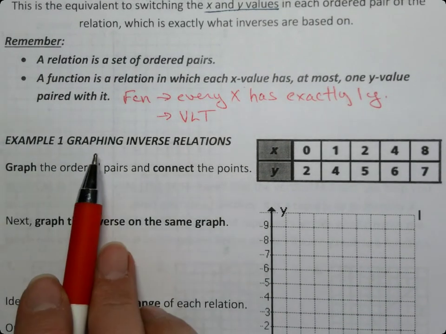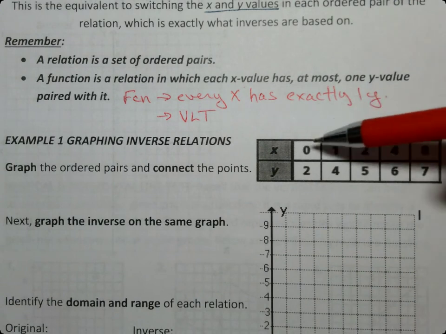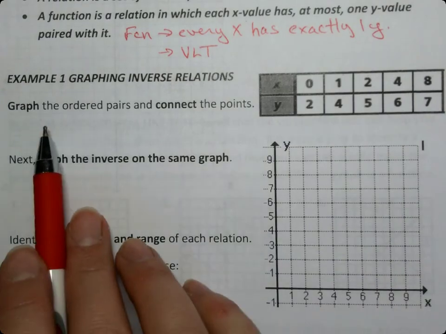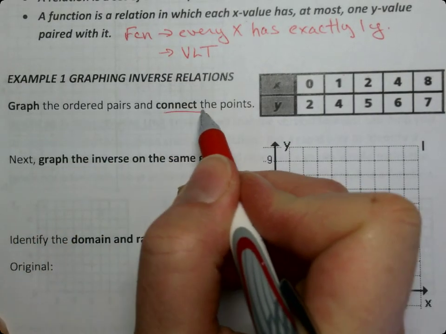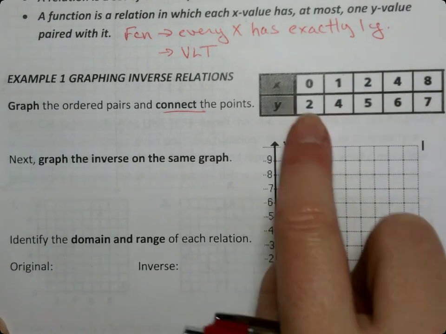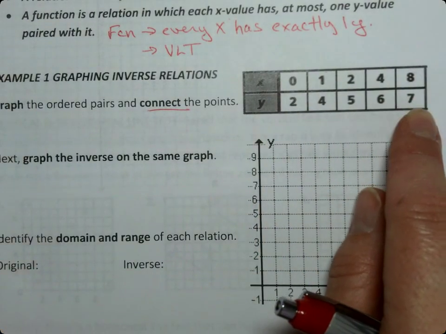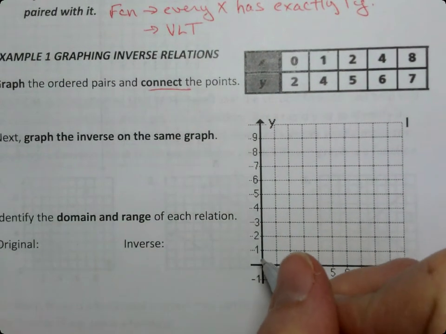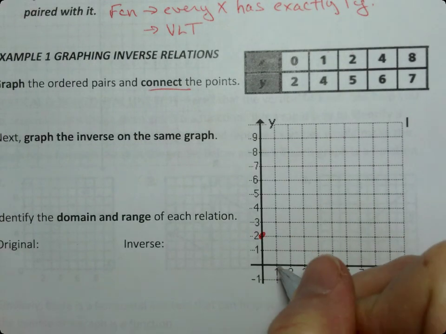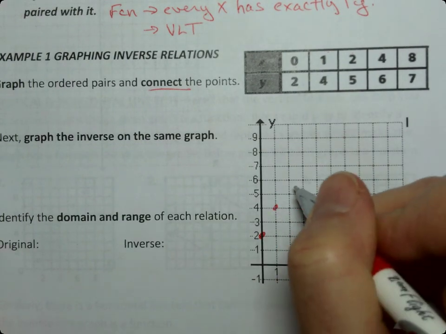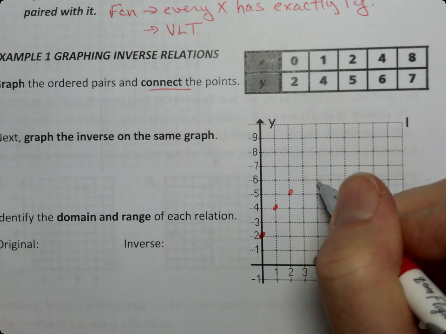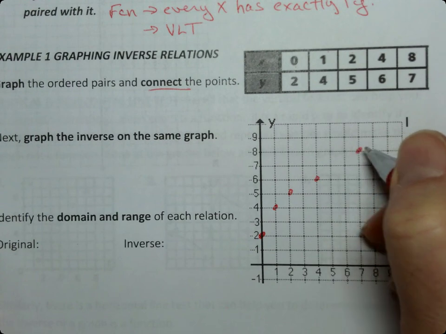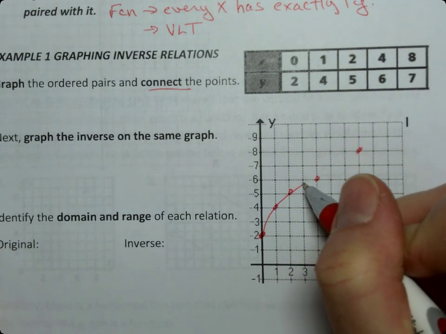All right, so we have a function here. Every x has exactly one y, and we're going to graph it. Now it says graph the ordered pairs and connect them. If I didn't tell you connect them, this would be just a discrete graph of just 5 ordered pairs, but I'm telling you to connect them. So take a second and graph this. 0, 2, 1, 4, 2, 5, 4, 6, and jumps to 7, 8. All right, connect them. No arrows. We're just connecting the points.